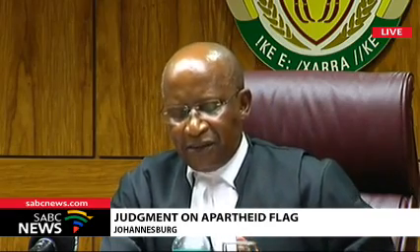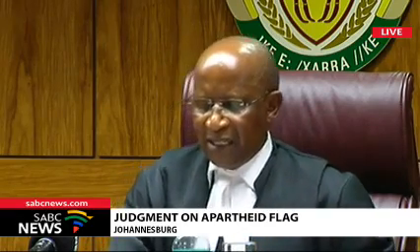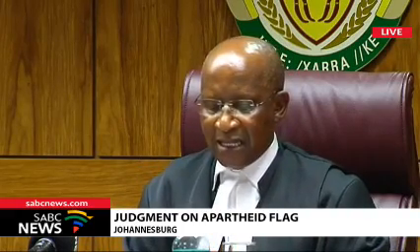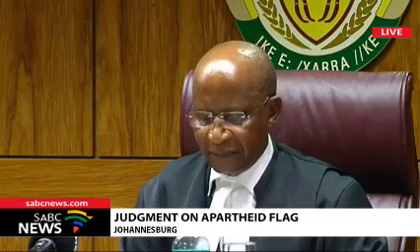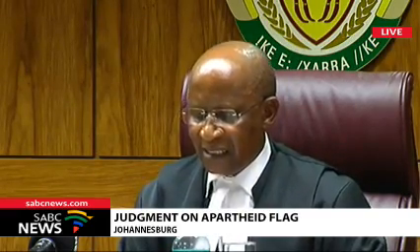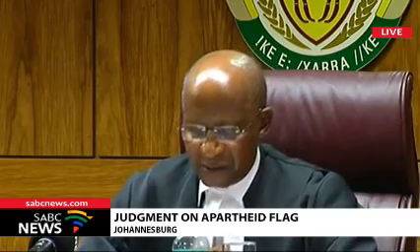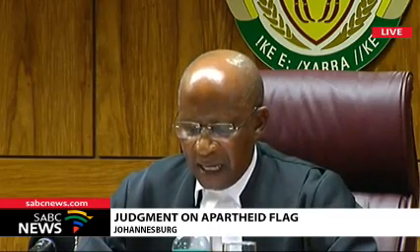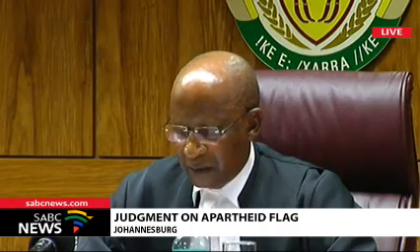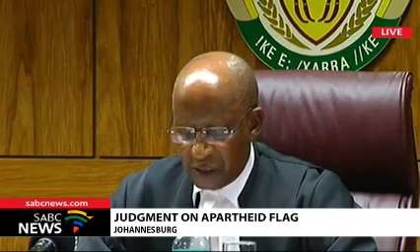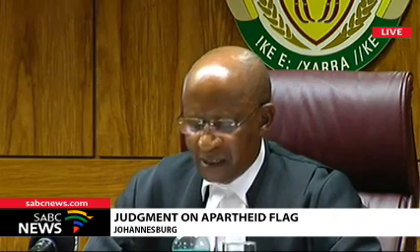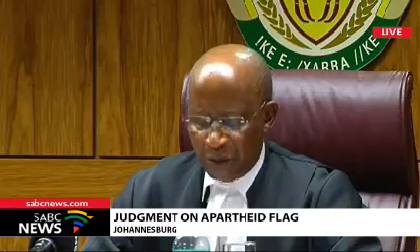Article 20, paragraph 2 of the International Covenant on Civil and Political Rights, ICCPR, ratified by South Africa on 10 December 1998, provides that, quote, any advocacy of national, racial, or religious hatred that constitute incitement to discrimination, hostility, or violence shall be prohibited by law, close quote.